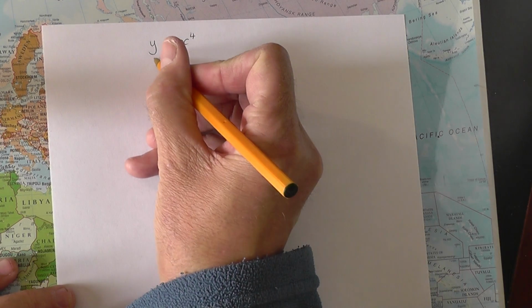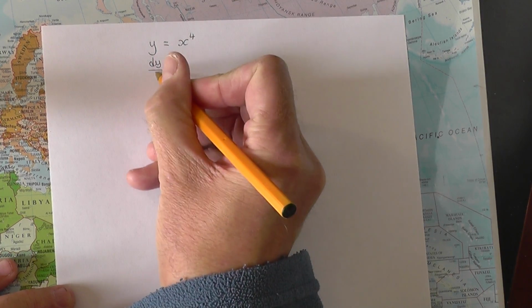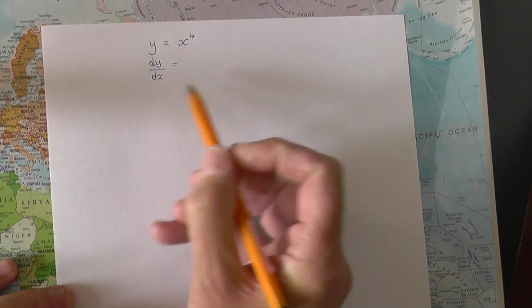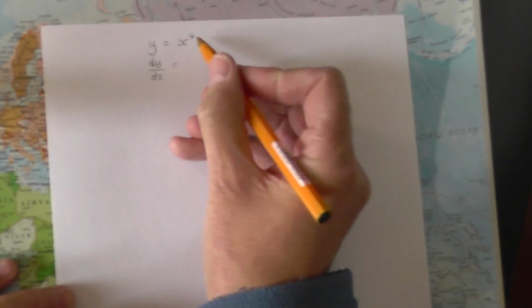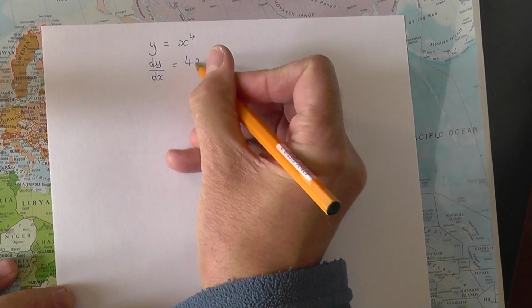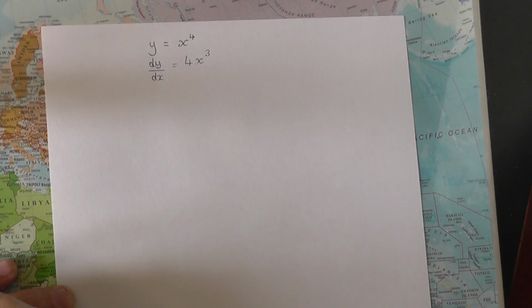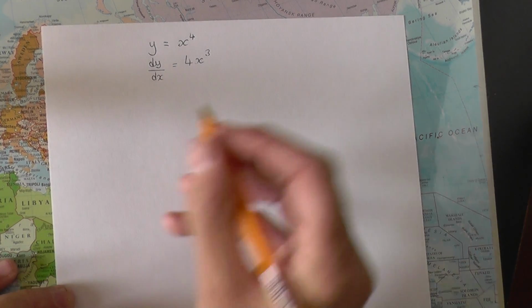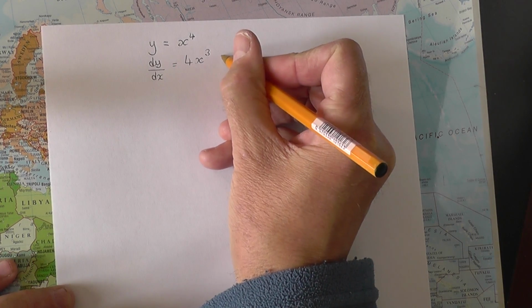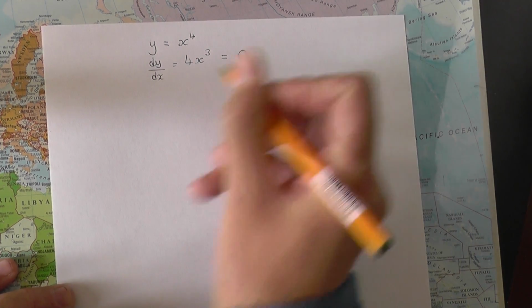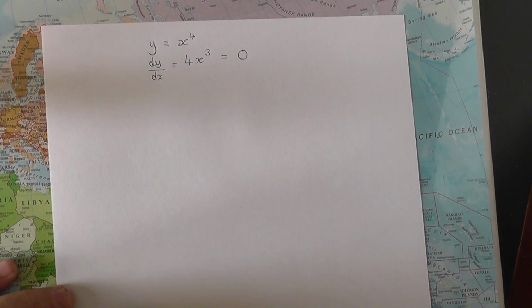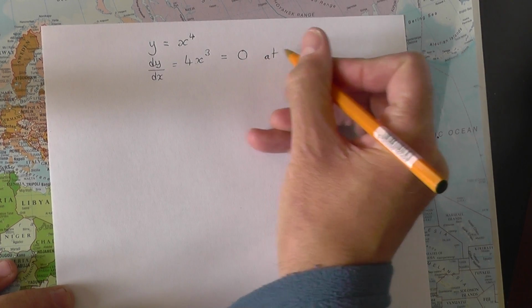So first of all, I'm going to work out dy by dx, and we're going to use the power method on this. 4 to the front, power goes down by 1. So dy by dx is 4x cubed. Now if I want to work out where the stationary points are, I put equals 0 because I know the gradient function is equal to 0 at stationary points.